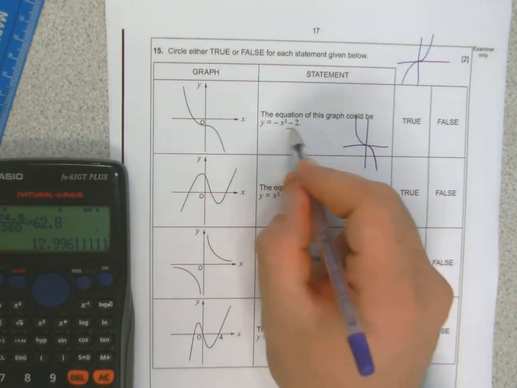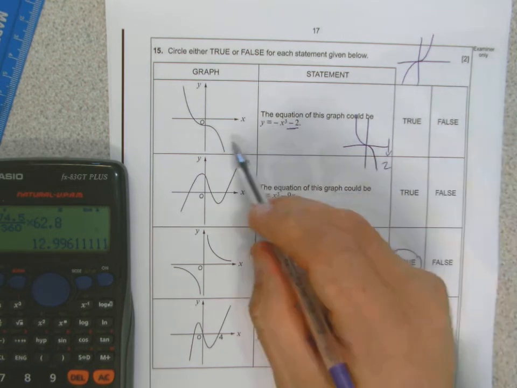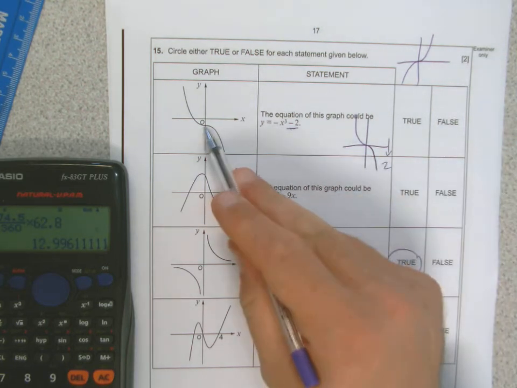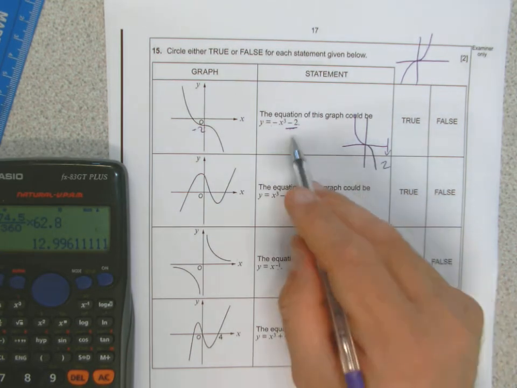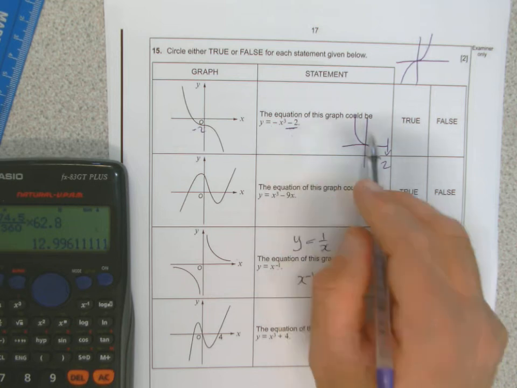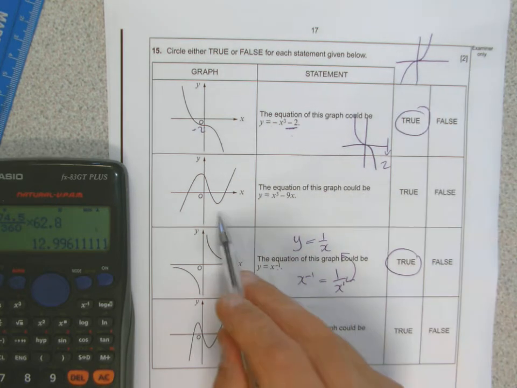But then you've got this minus 2, which means you shift this down by 2. It would cross the y-axis at minus 2, rather than the origin. So this is exactly true, because we've got minus x cubed here, and shifting it down 2 would produce that. So true. This one here.